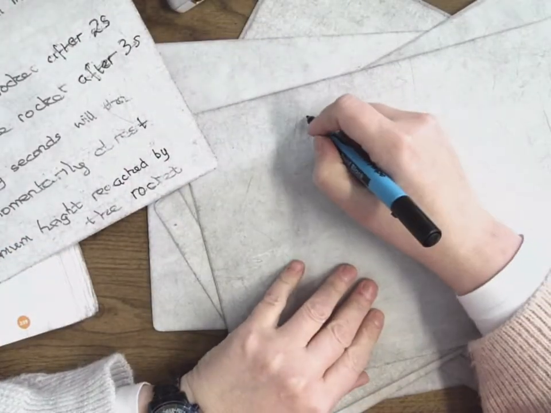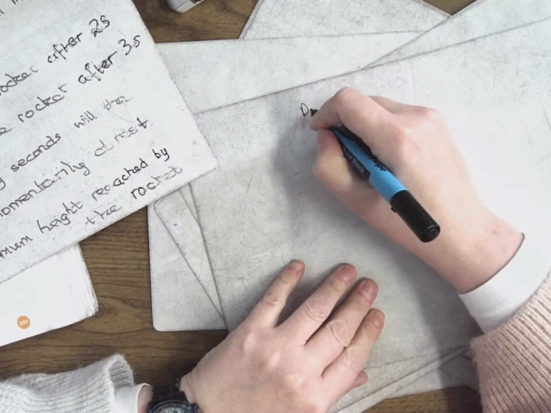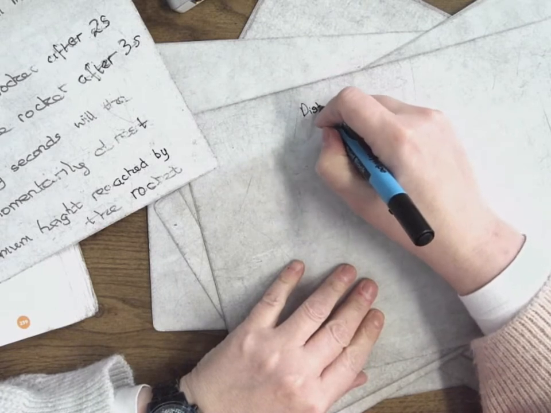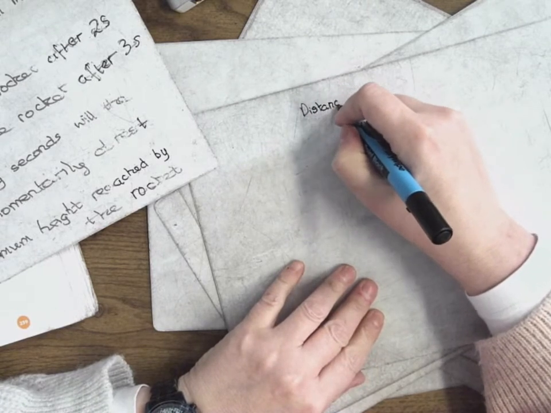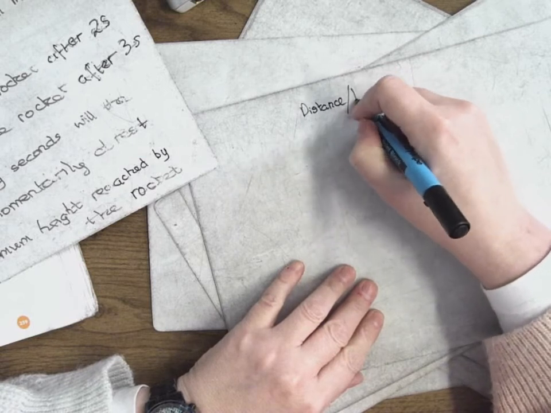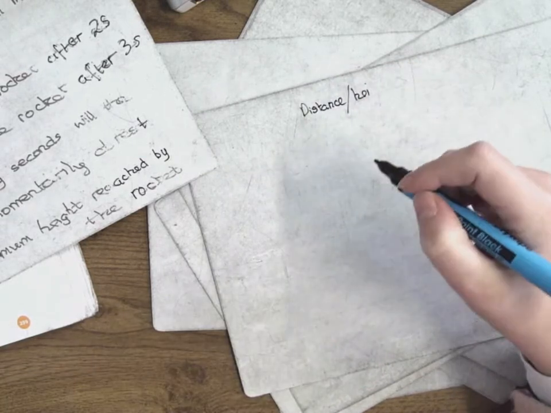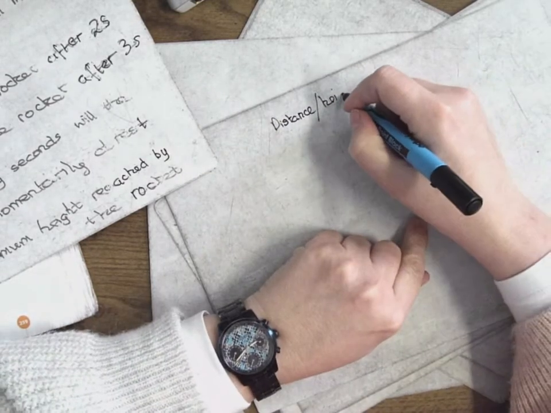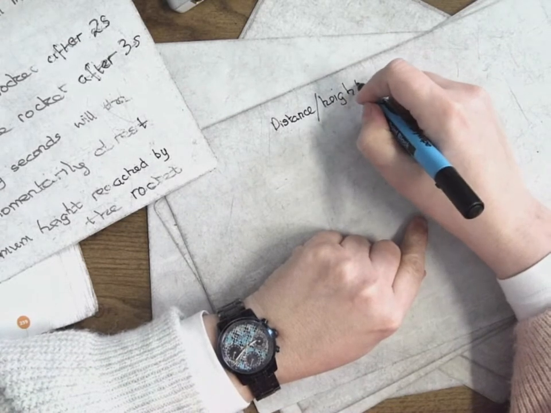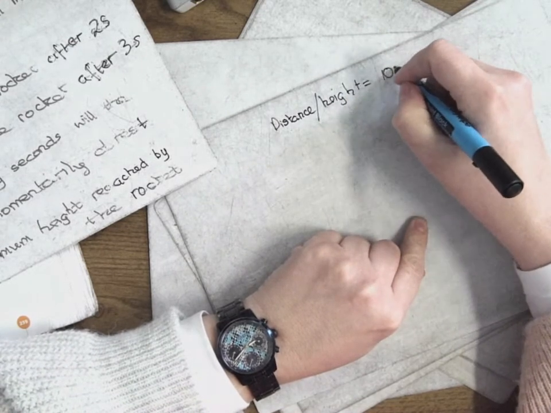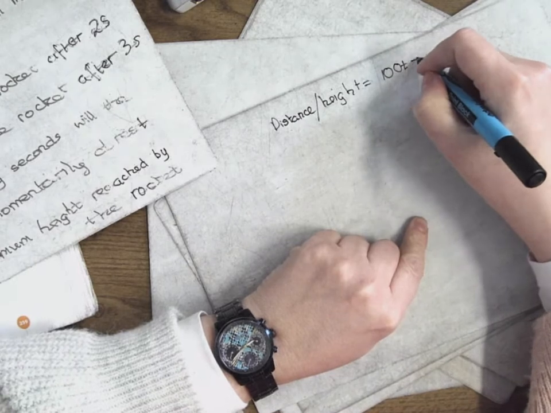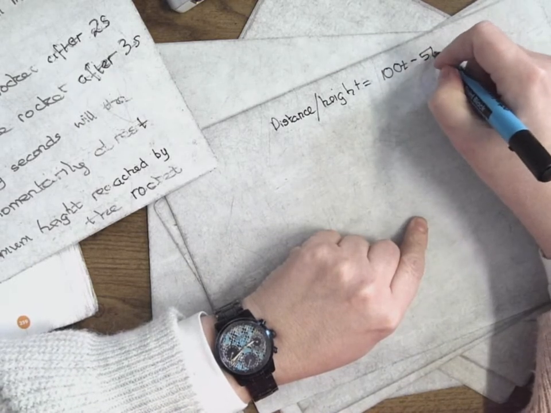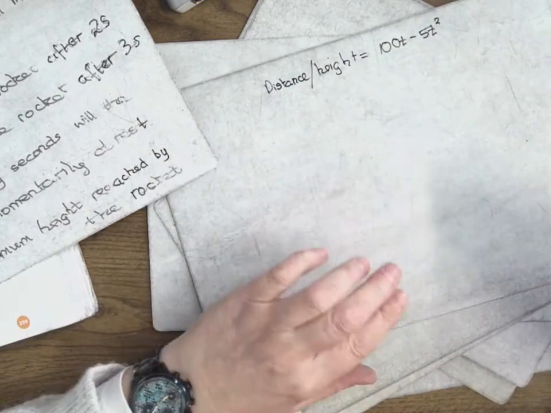The height of the rocket. Before I start, height is another word for distance. So I'm going to write the word distance. Remember, height is just distance up. So the height is 100t minus 5t squared. I haven't even read the question yet, and I'm going to write down these 3 statements. So that's what they told me.